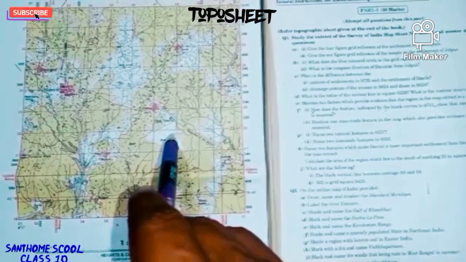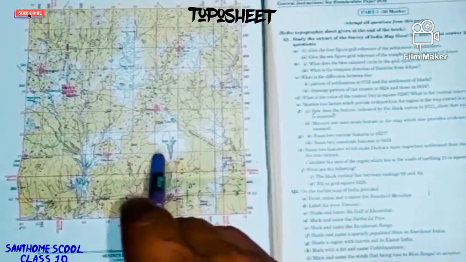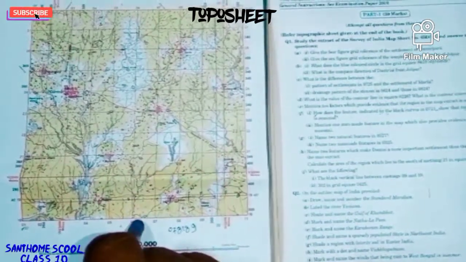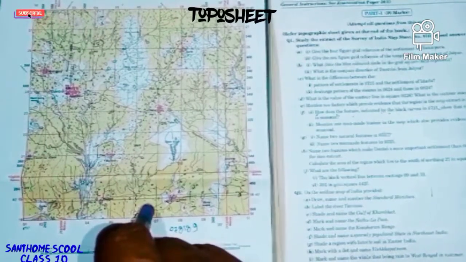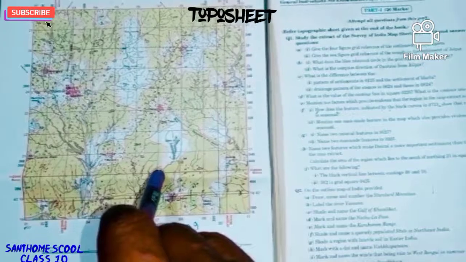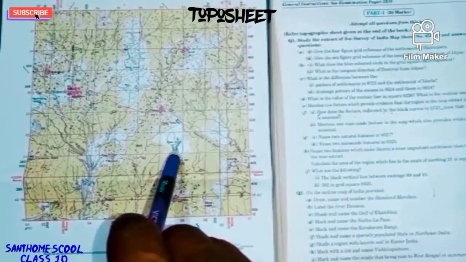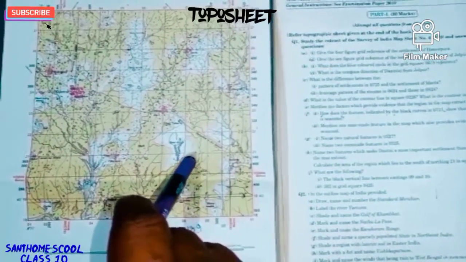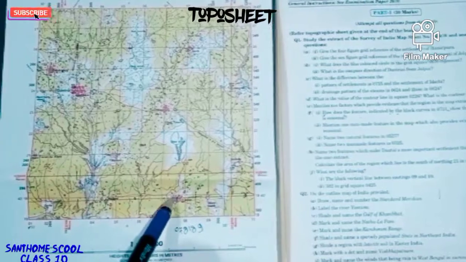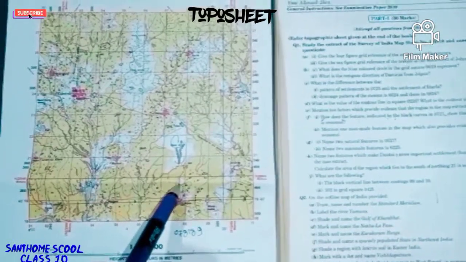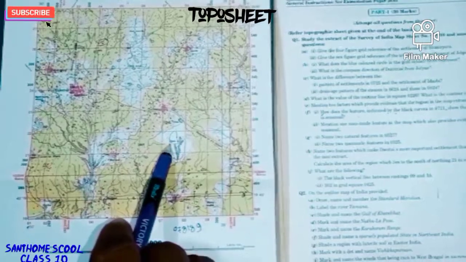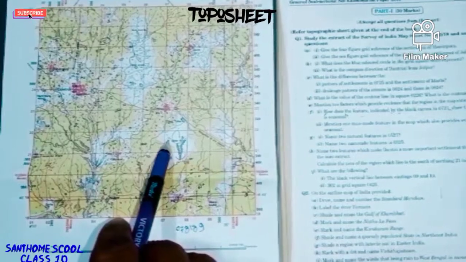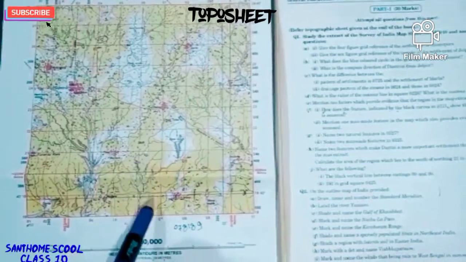In 0721, if you can see, there are open scrubs, some broken grounds and white patches. As there are white patches and broken grounds, we can say that this area receives seasonal rainfall, because broken grounds are grounds caused by weathering, and here there are alternate wet and dry periods, and that is the reason the area becomes barren or uncultivated, represented with white color. So we can say that this area receives seasonal rainfall. Next question.